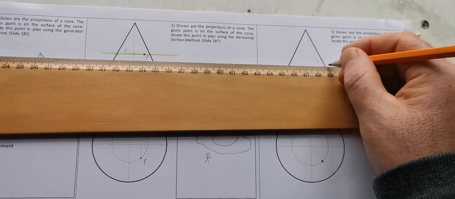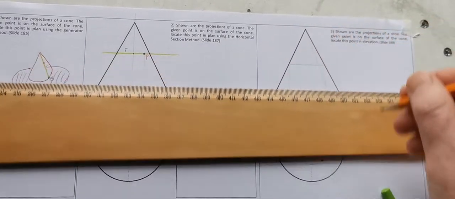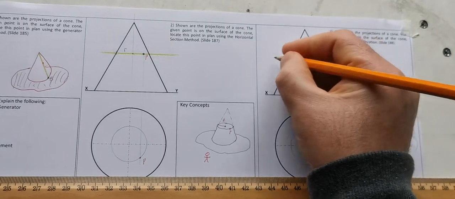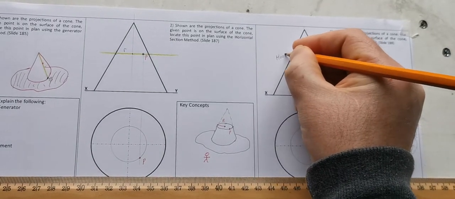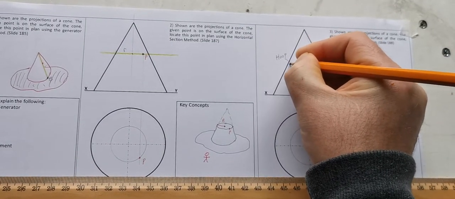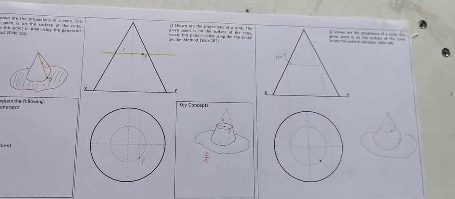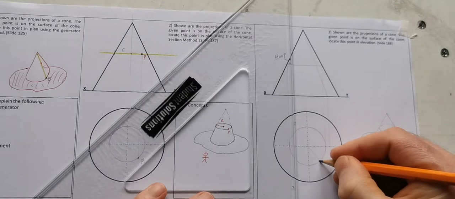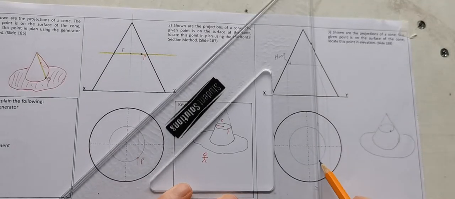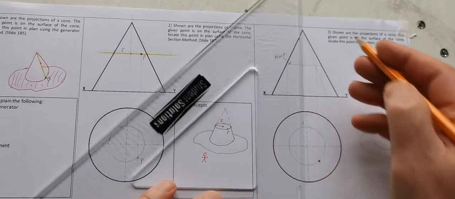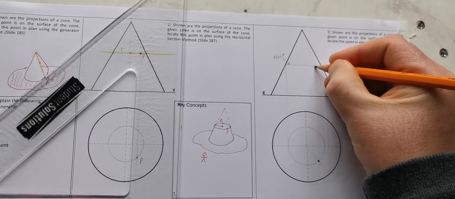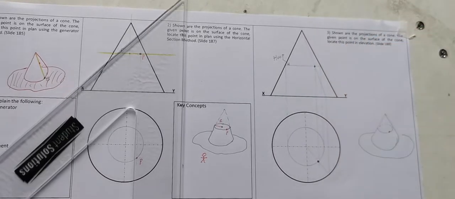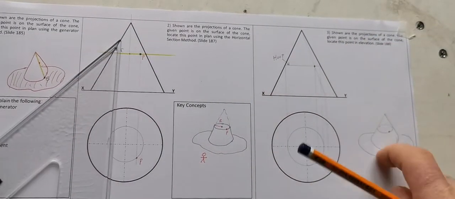that horizontal line here is my hoop, there it is, and our point is on that. So when I project that up, that gets me the exact point as well. So that's two different ways of solving that.